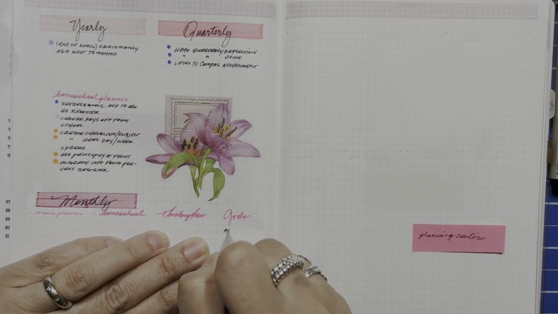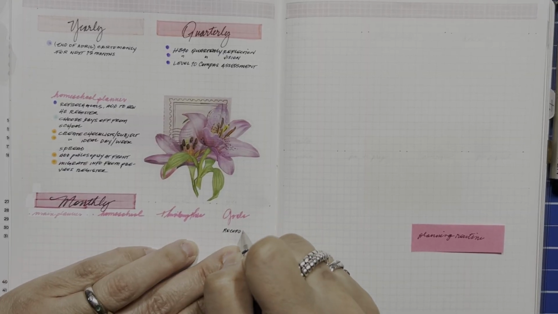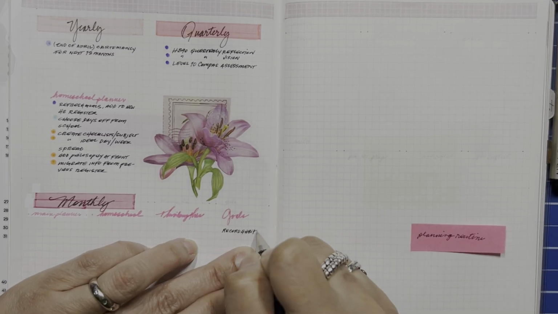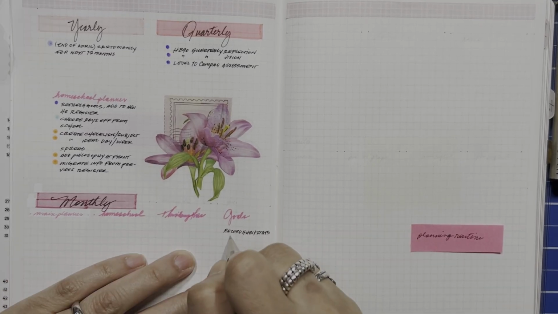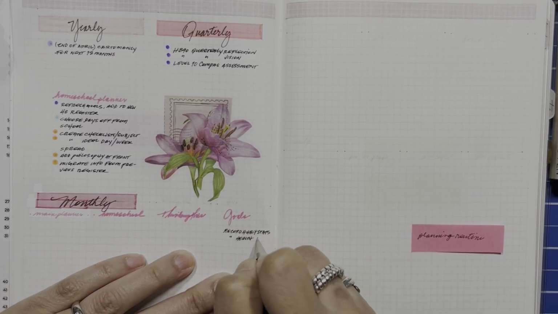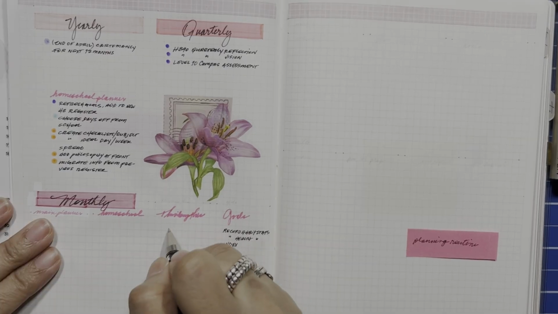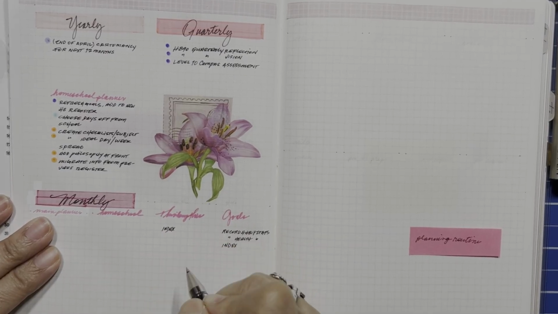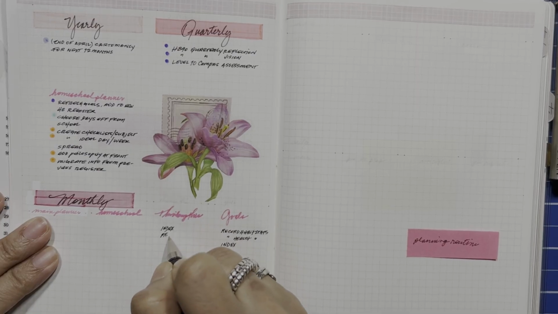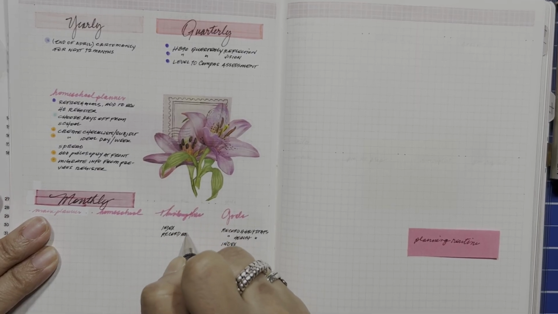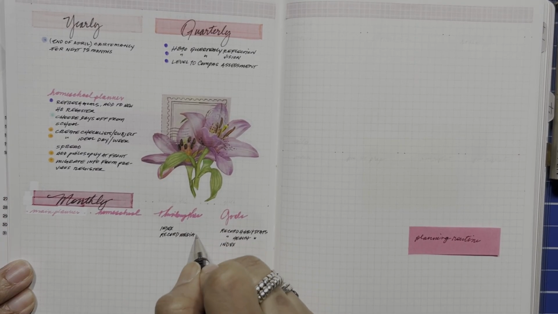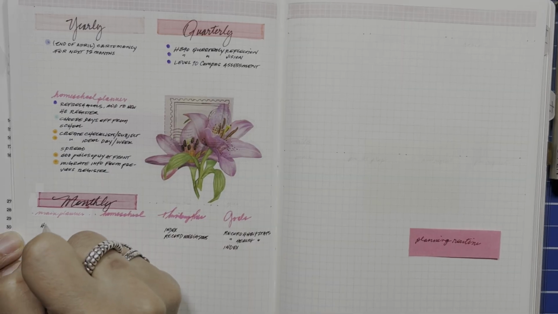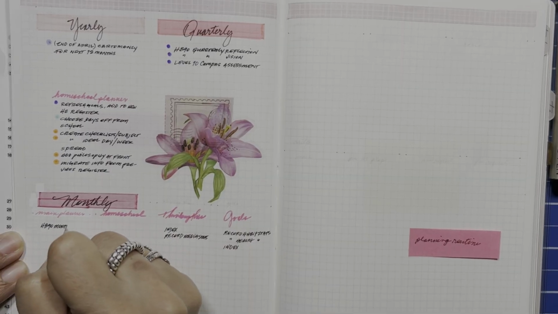So the monthly tasks in the goals planner are record habit statistics, record health statistics, and index. The planning tasks for my Thinking This notebook are index and record media stats.